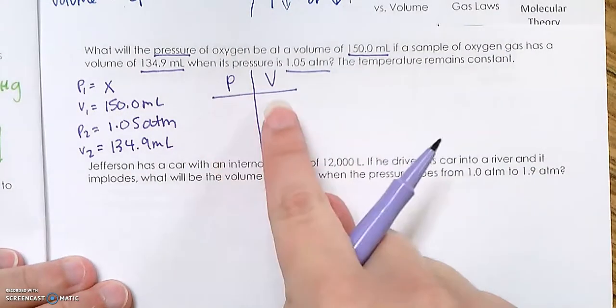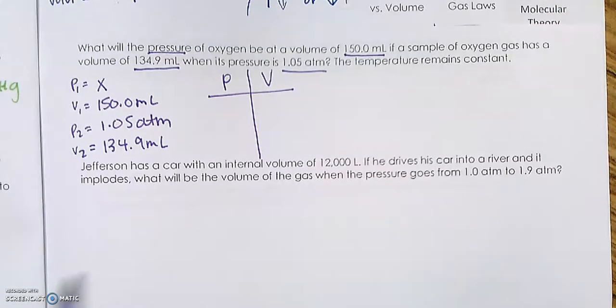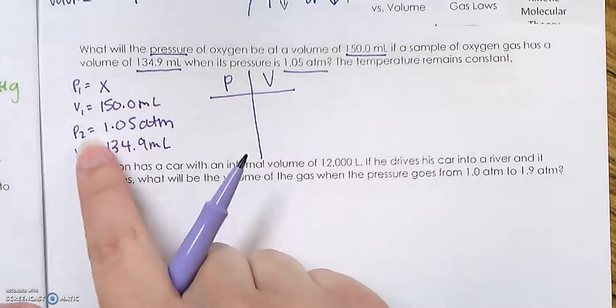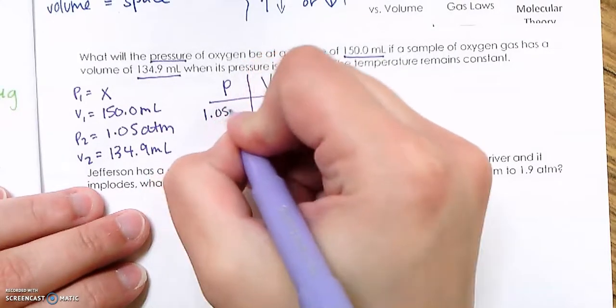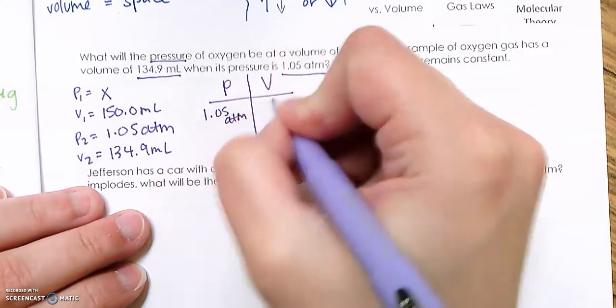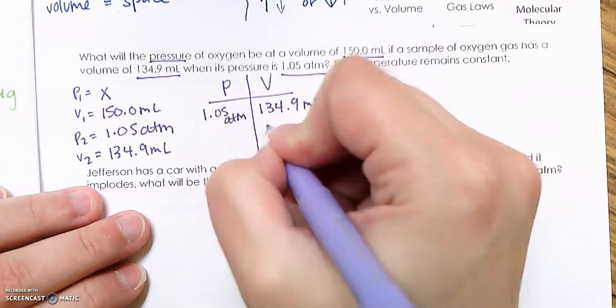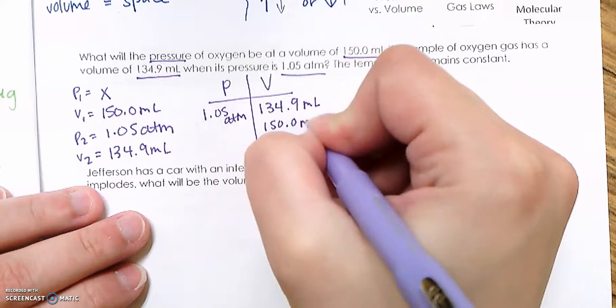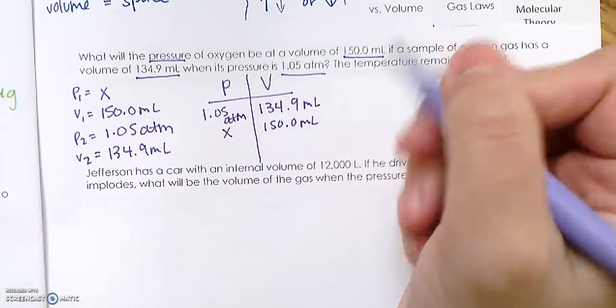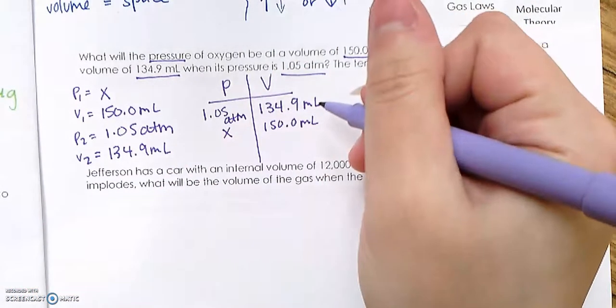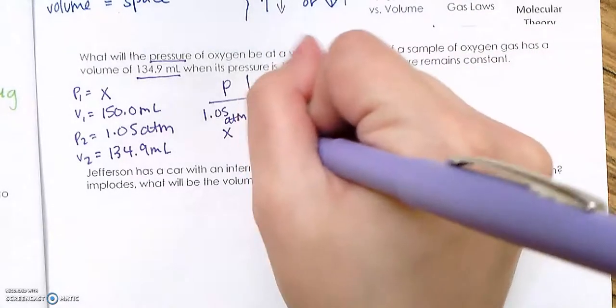I need to write in the couple that's already complete, so the couple that has two numbers. So I'm actually going to put couple 2 in here first. So 1.05, my volume. We're looking for that pressure. So my volume from 134.9 to 150 went up.